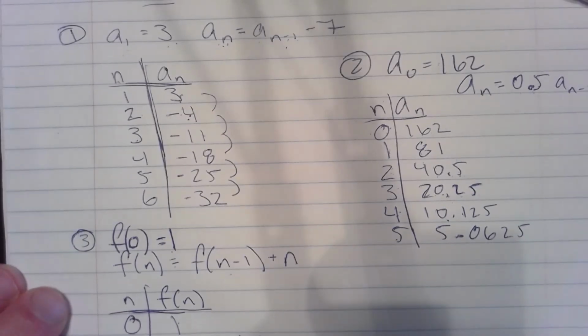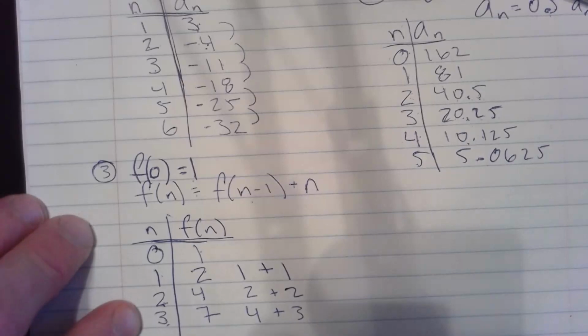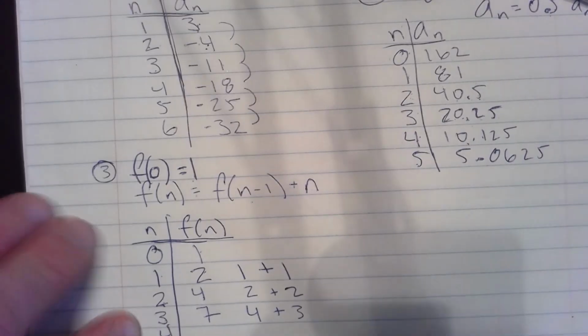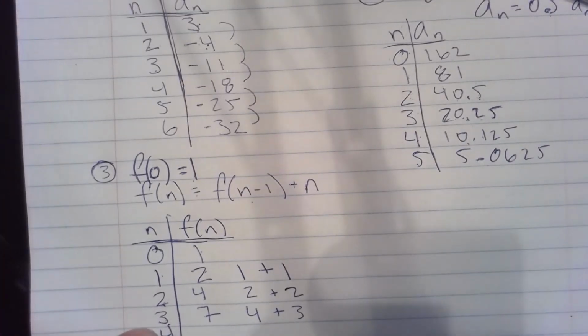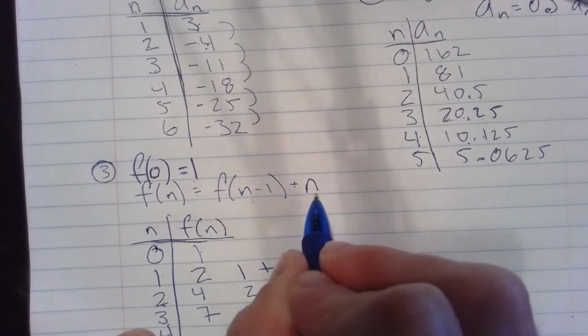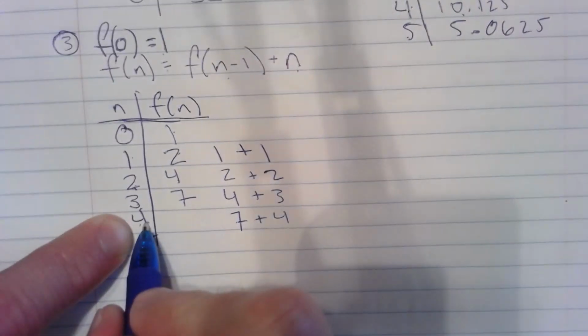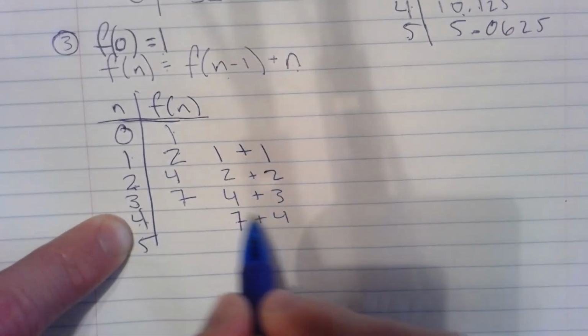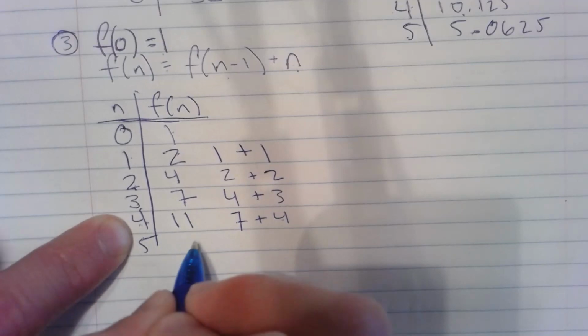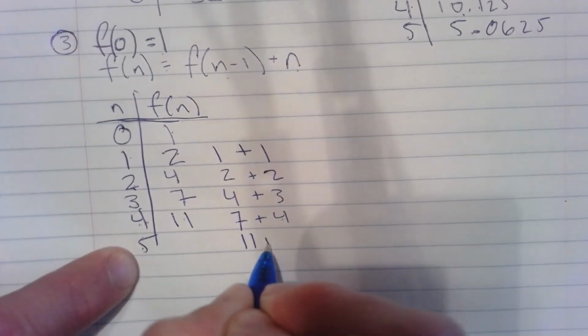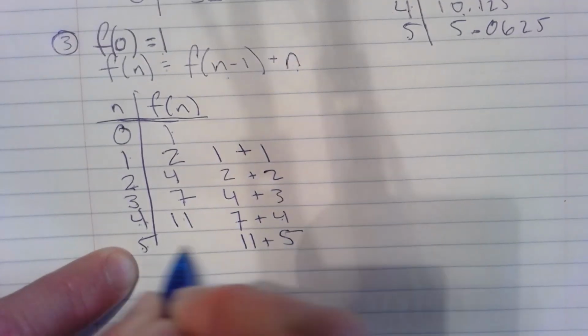3. The next term is the previous term plus the number I'm on. Okay, 1, 2, 3, 4. I got 2 more to go. 4 and 5. So the next term is the previous term plus the number I'm on, right? The next term is the previous term plus the number I'm on.